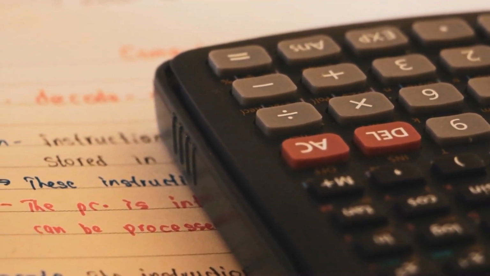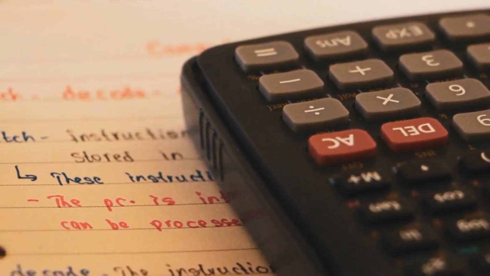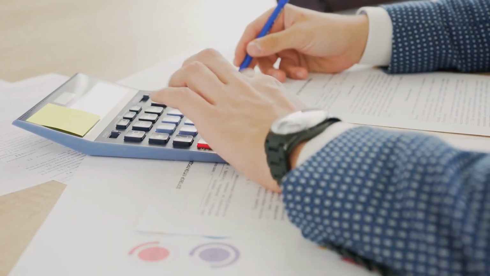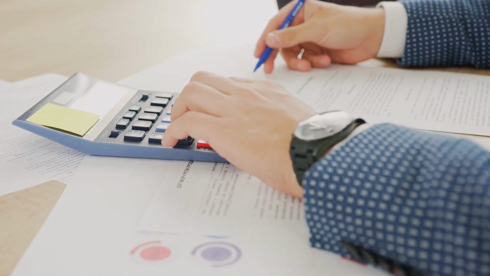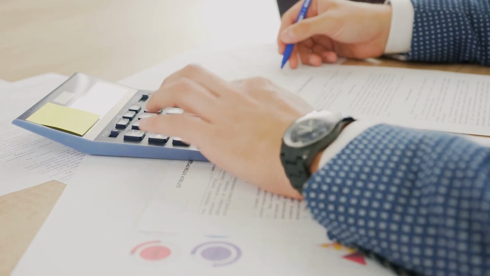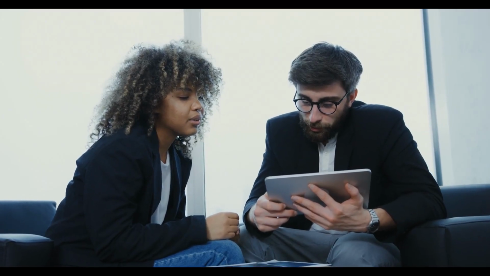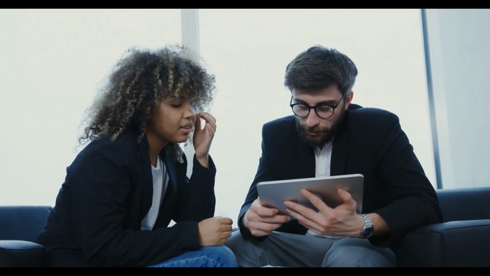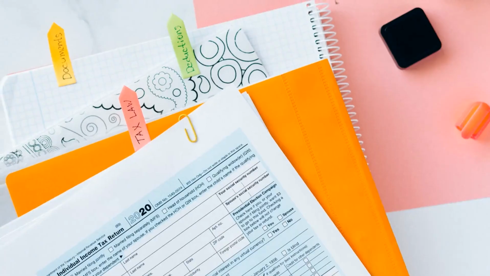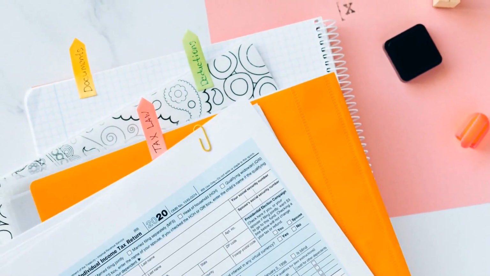Here's how it works. You pay yourself a market rate salary for the work you do in your business. This salary is subject to the 15.3% self-employment tax, but any additional profits can be taken as distributions, which avoid self-employment tax altogether. This structure can lead to substantial tax savings. To make this election, you'll need to file IRS Form 2553. It's generally best to make this election early in the year to maximize your tax benefits.